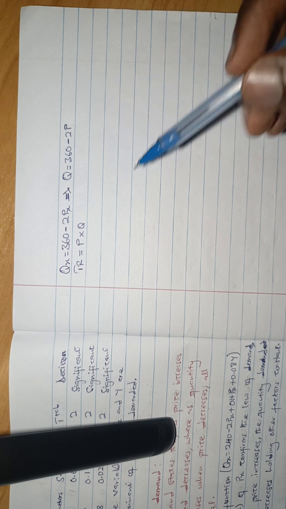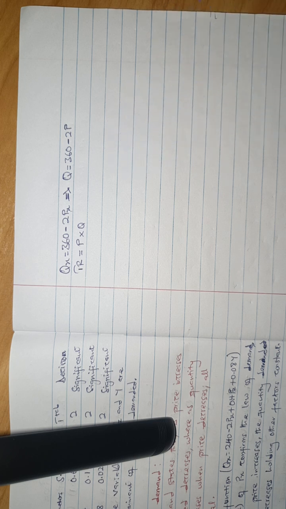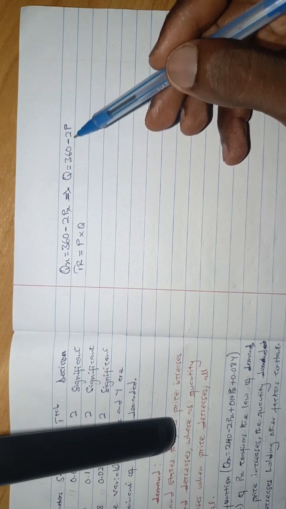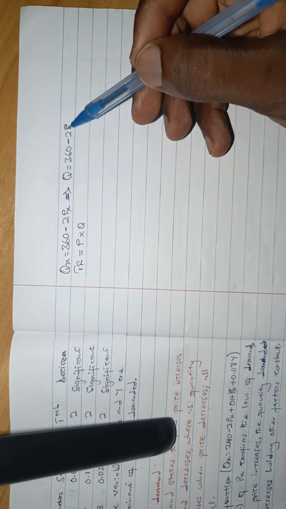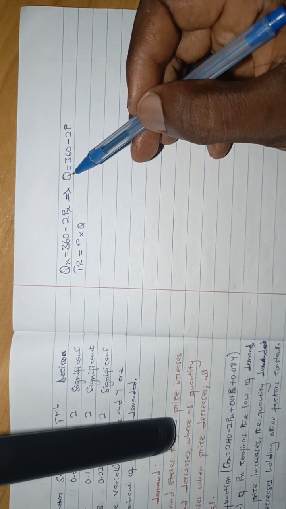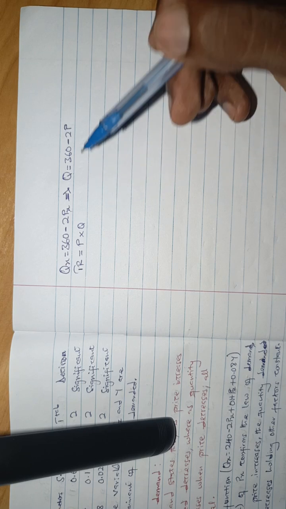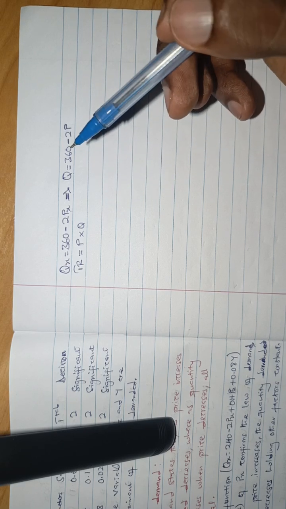We are finding the expression for Q in terms of P. I wrote it like this so that we'll be able to fit it into the total revenue function to find our Q and P.